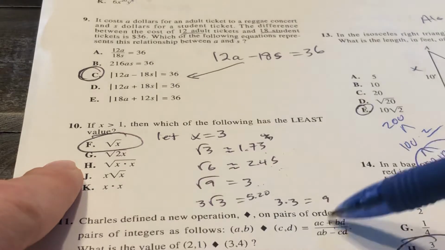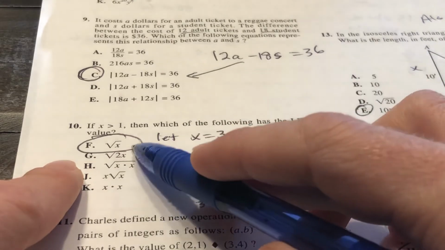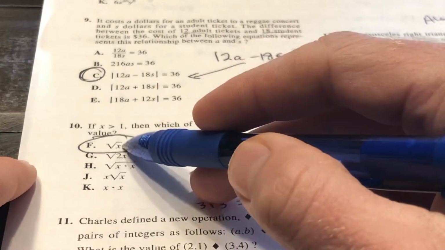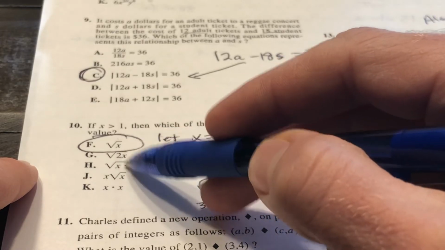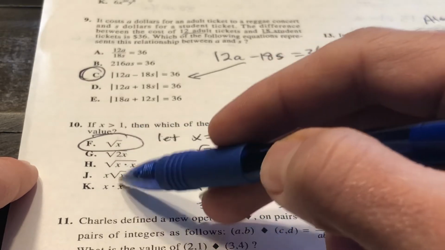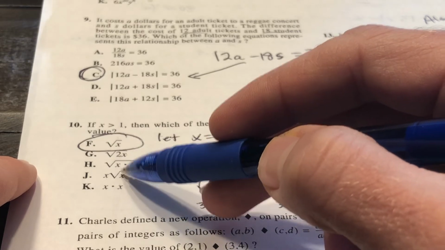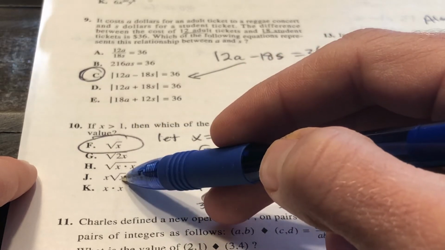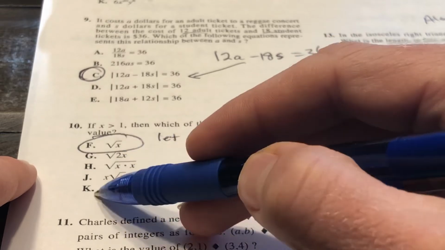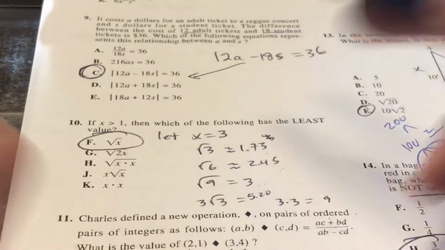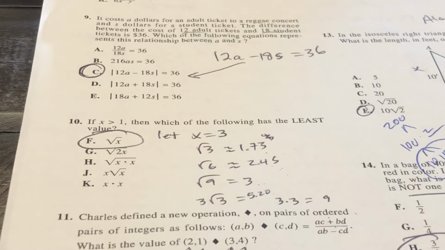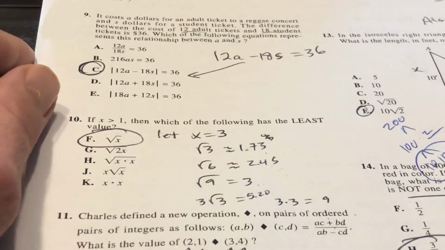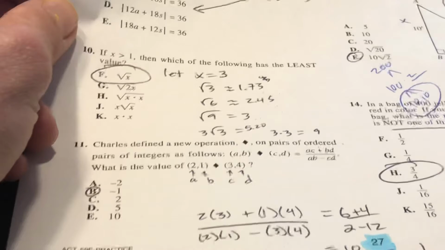3 times 3 is 9. What's the smallest number? It's that one. All right? So obviously it's got to be F because G and H are already bigger than F. And J is obviously bigger than F because it's the same thing as F, then multiplied by 3, then hopefully you can see that that's bigger. So you can use a little deductive reasoning there to pick F, but plugging in a number is really helpful there. Do what I did there, please.